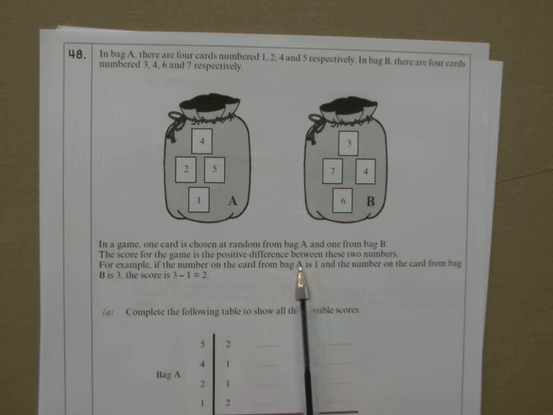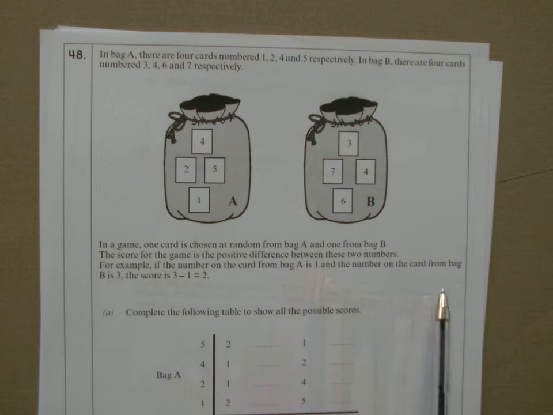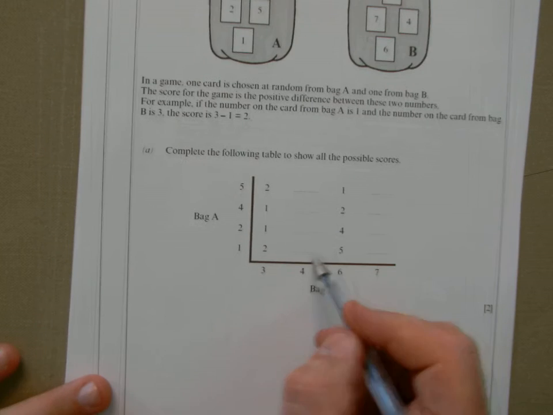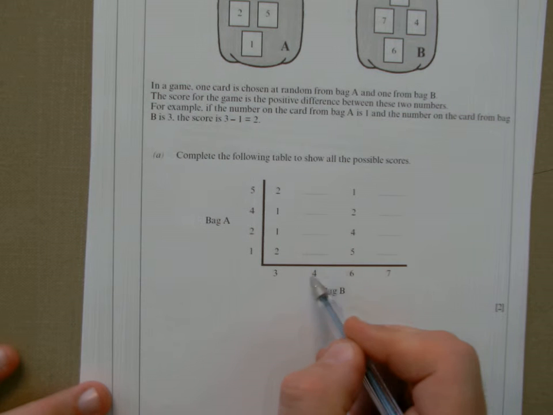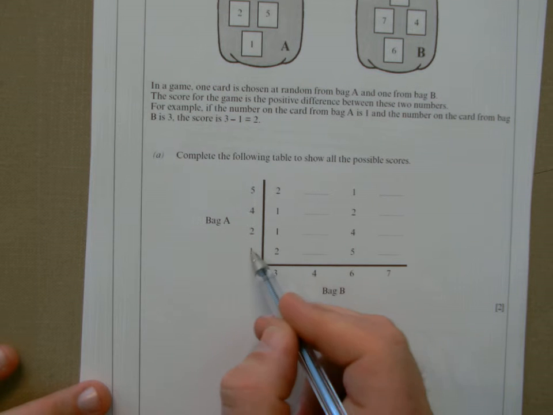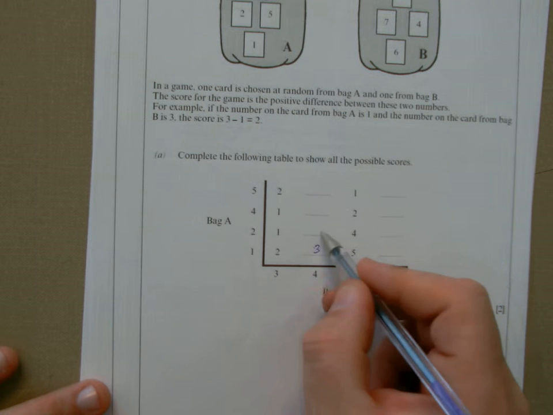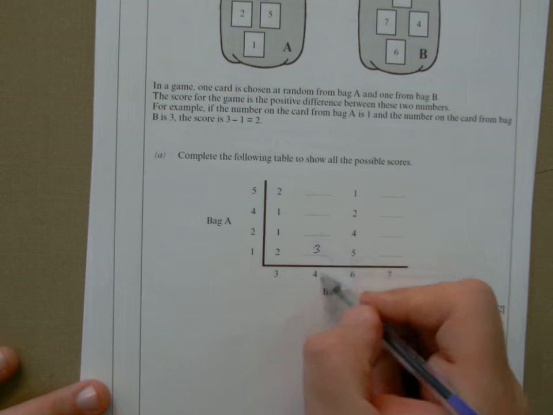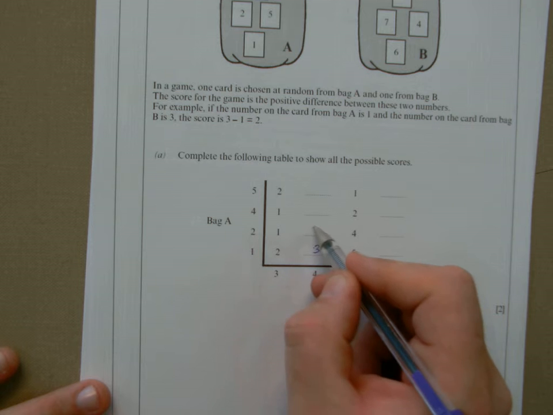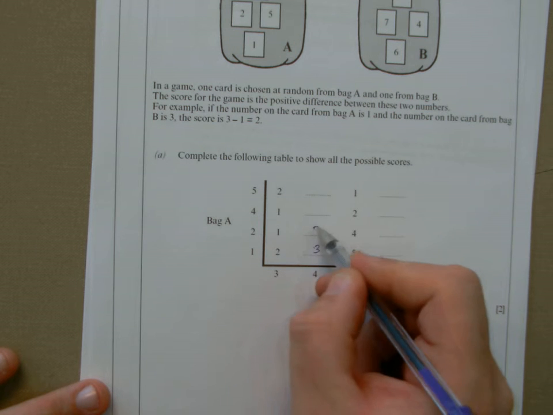If the card from bag A is 1, and the card from bag B is 3, so you do 3 take away 1. So let's go through and look at this here. In this situation, we've got 4 in bag B, 1 in bag A. So 4 take away 1 is 3. Up here then you've got 4 in bag B, 2 in bag A. So 4 take away 2 is 2.